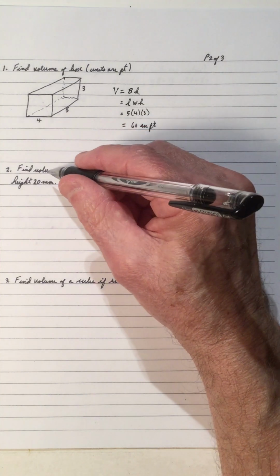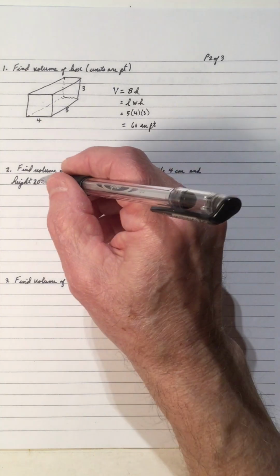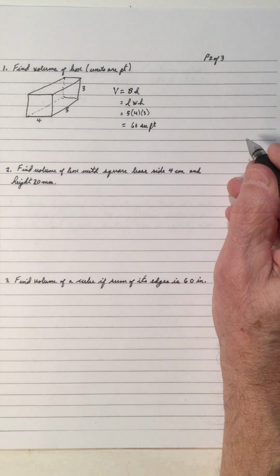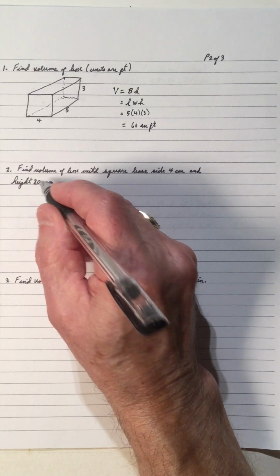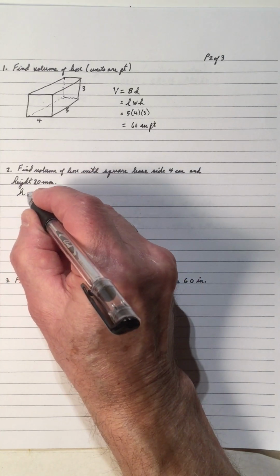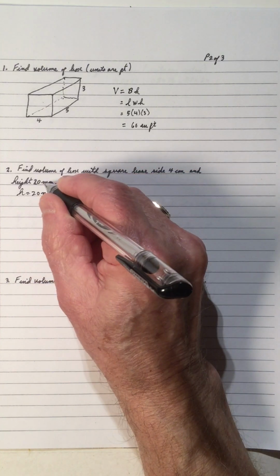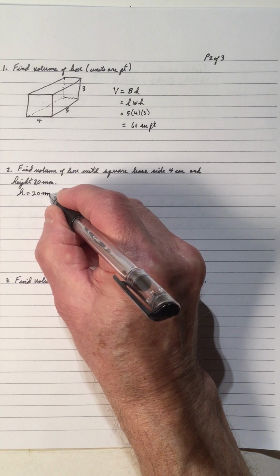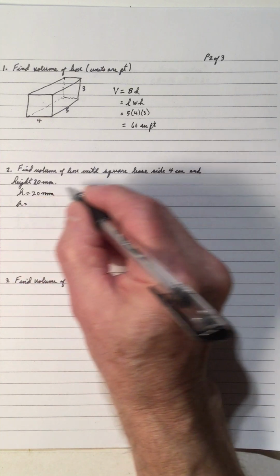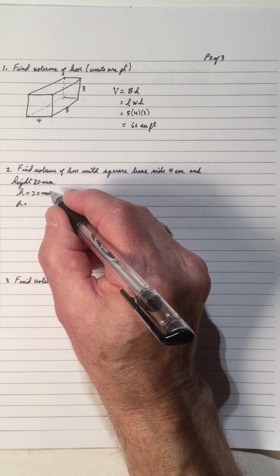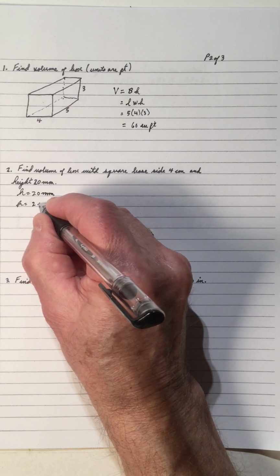Number 2, find the volume of a box with a square base side of 4 centimeters and a height of 20 millimeters. Well, the first thing I notice is that this is 4 centimeters and this is 20 millimeters. So what we can do is change it to centimeters. There's 10 millimeters in 1 centimeter, so 20 divided by 10 makes 2 centimeters.